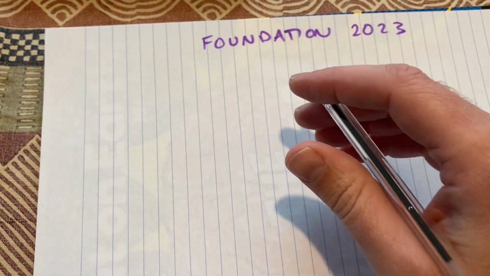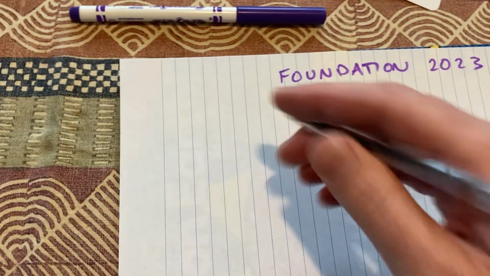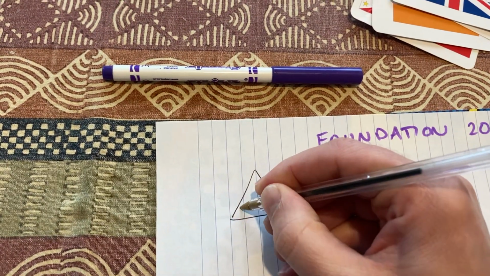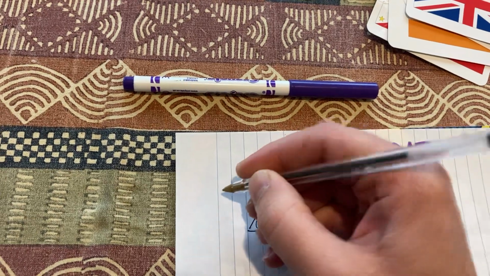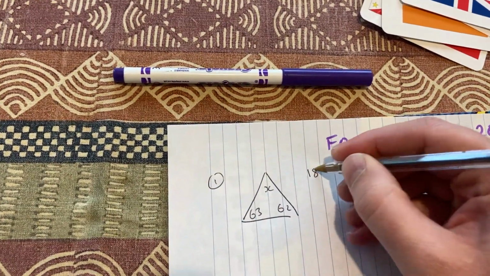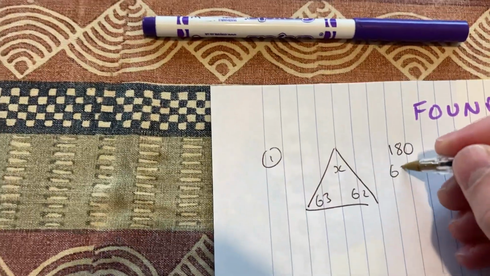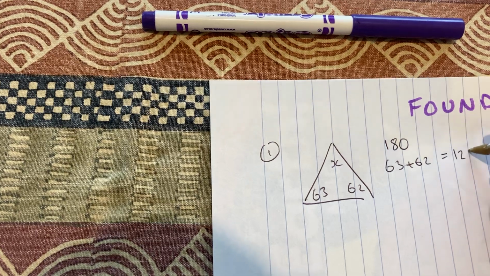We're now going to look at some questions based on the predicted papers for 2023. First question had a triangle and it had angles 63, 62 and say X there. So we know that three angles add up to 180 degrees. So 63 plus 62 is 125.